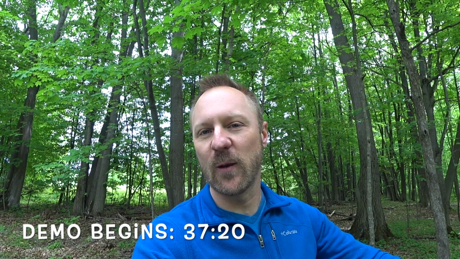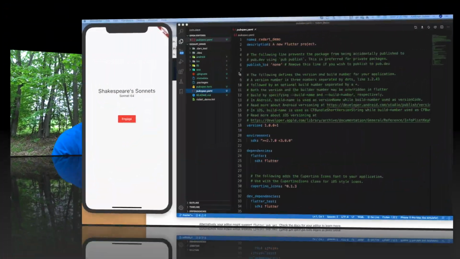Now, if you just want to see the demo, I'm going to put a timestamp down below. You can skip right to that. There's a GitHub repo link at the bottom as well, so you can grab the code, run it yourself. If you want to build this demo app with me, then stick around and we'll do that next.